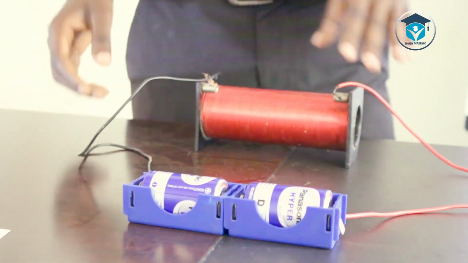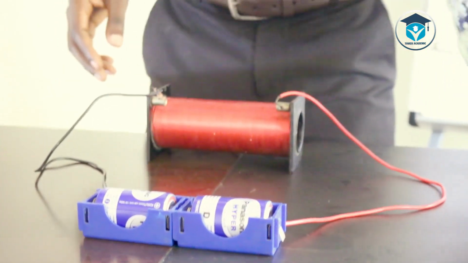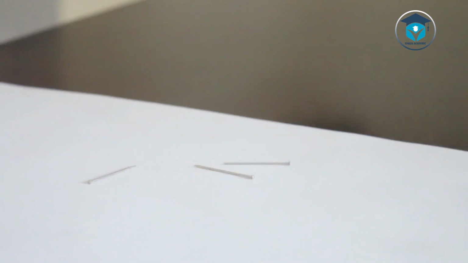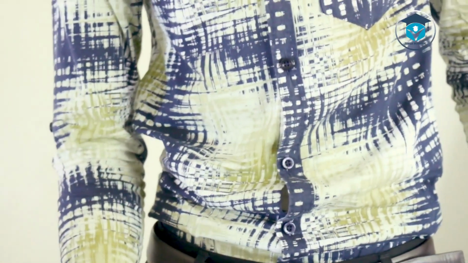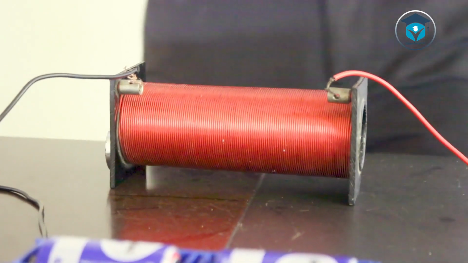Yeah, usually when you connect the solenoid, it means that current starts to flow through the solenoid. Now, this is my magnetic material. You can see it does not attract the iron pins because it is not magnetized. Let us see what happens after some time when I press it inside a solenoid that is carrying an electric current.